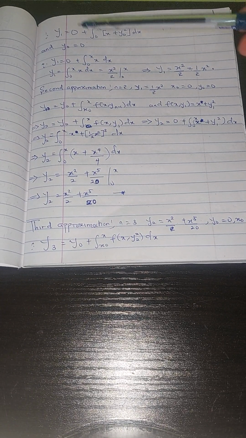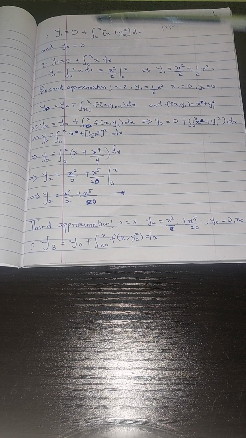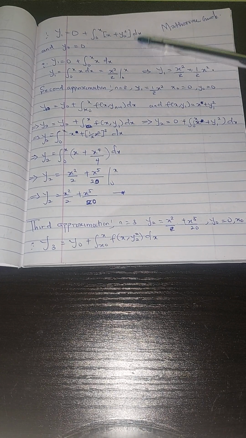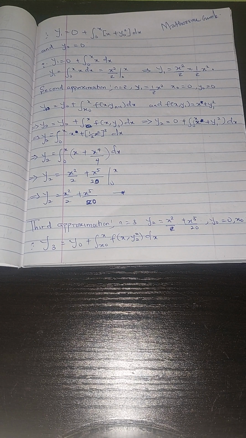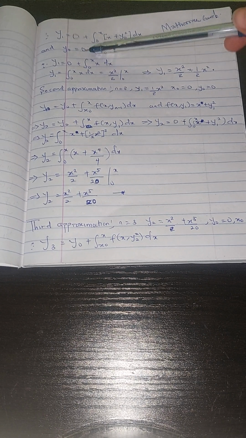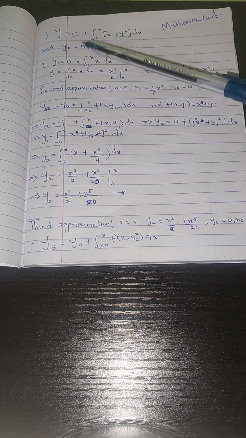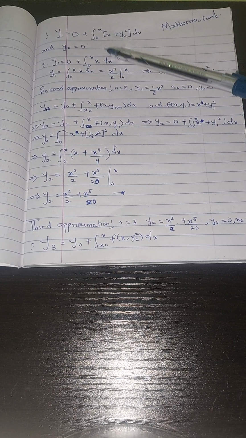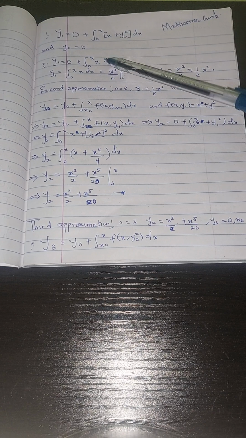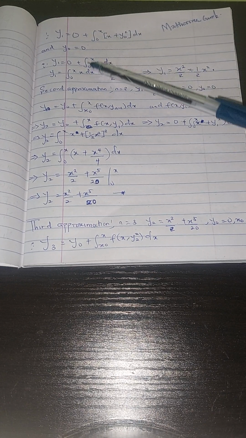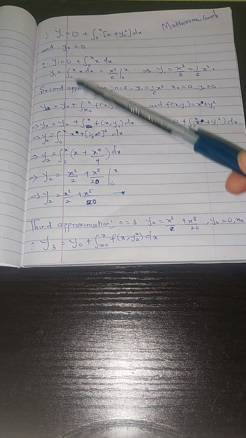So I have y1 equals 0 plus integral from 0 to x plus y0 squared dx. I already know that my y0 equals 0 from the question, so x plus 0 is still what? X. So I have to integrate this x here.